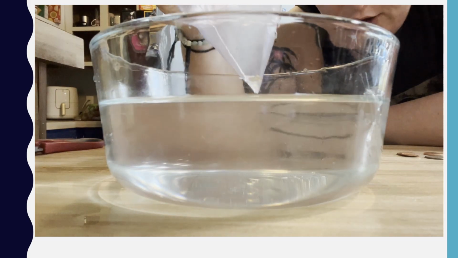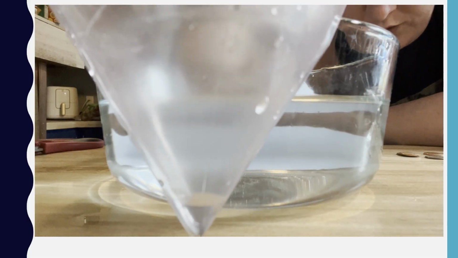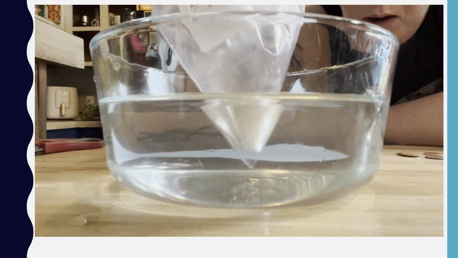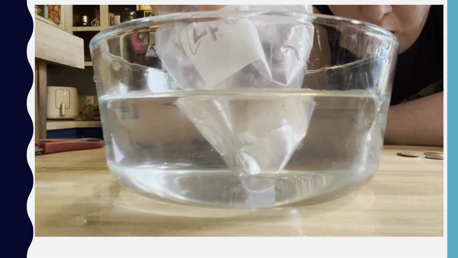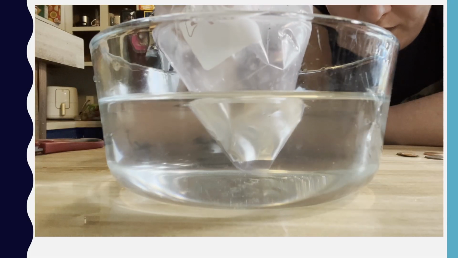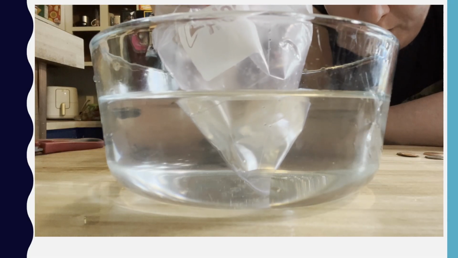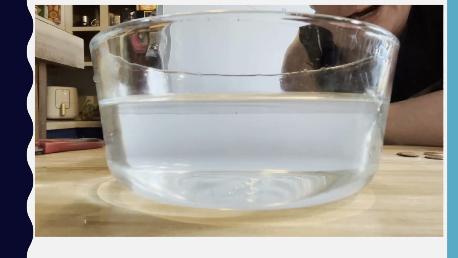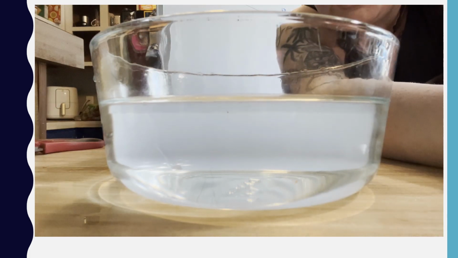We can also see hydrostatic pressure by putting this bag in, so you can see the air is pushing out against the bag, but as I push it in through here, the water starts to push in on the bag more than the air is pushing it out onto the bag. And that shows you the increased hydrostatic pressure of water compared to air.